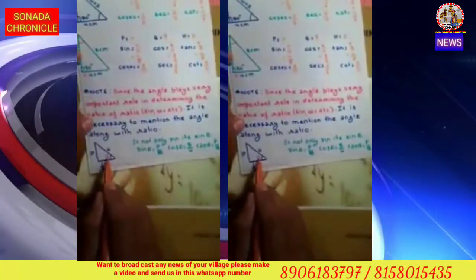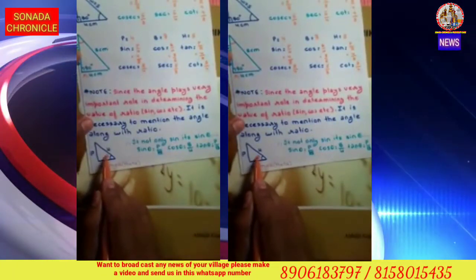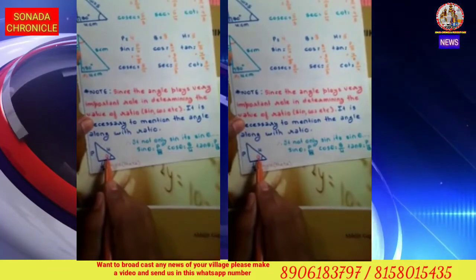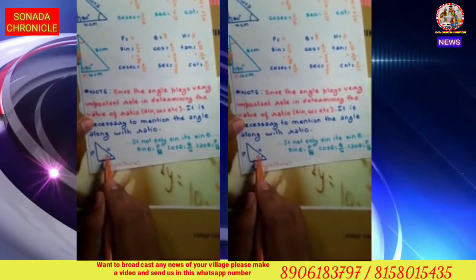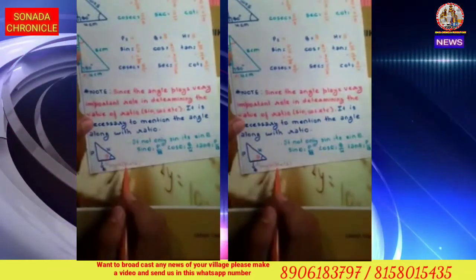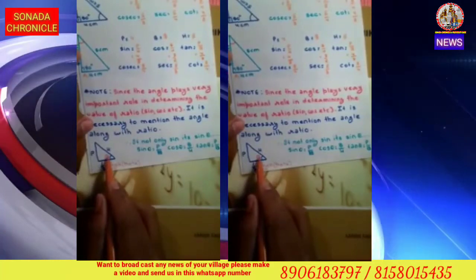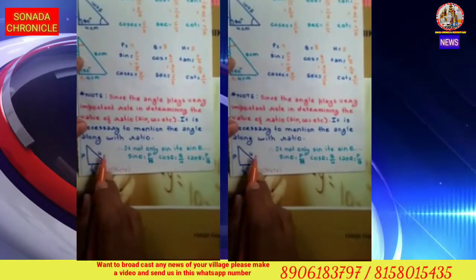So look here, it's like this. If you are looking at this angle, I have written something here. This is like x y z only, and this symbol is known as theta. So if you are looking at this angle, this will be your perpendicular, this will be your base, and this is your hypotenuse.